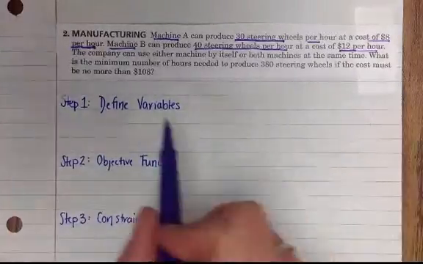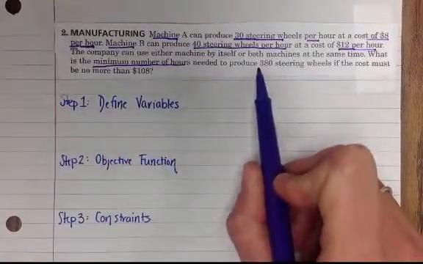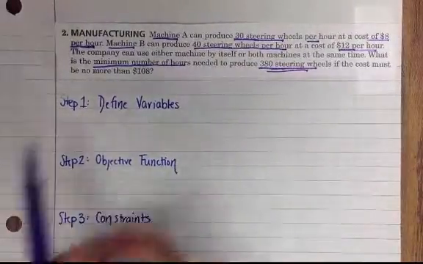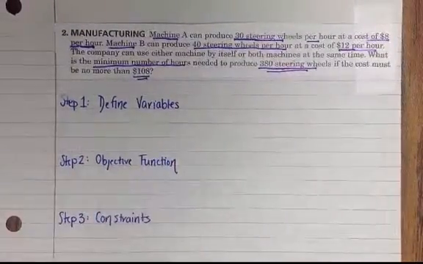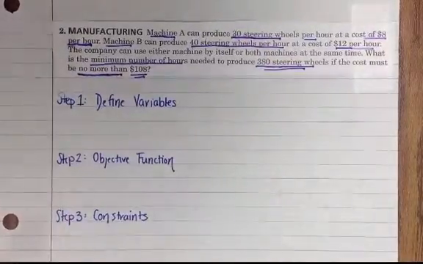We want to determine what is the minimum number of hours needed in order to produce 380 steering wheels if the cost must be no more than $108. So I'm going to underline that no more than to help us.